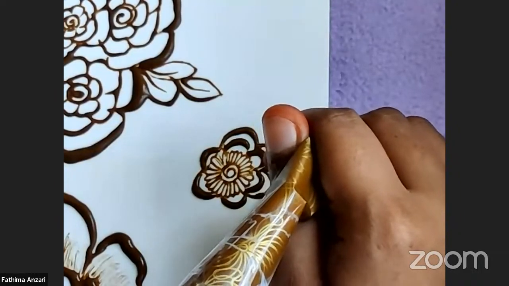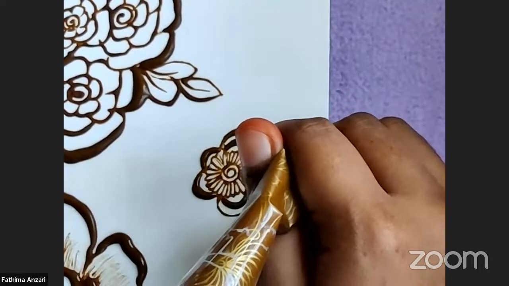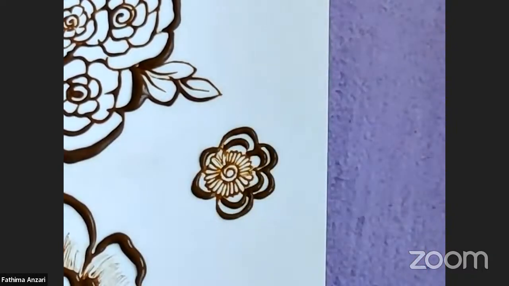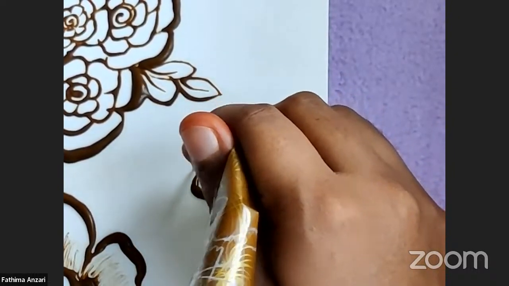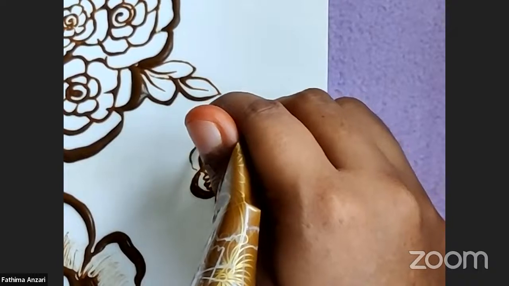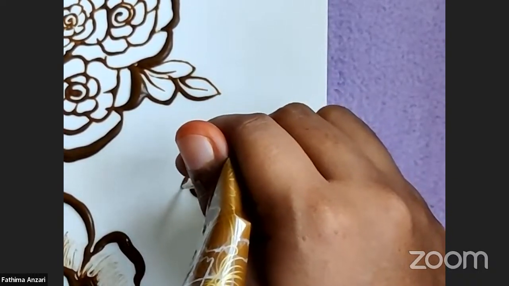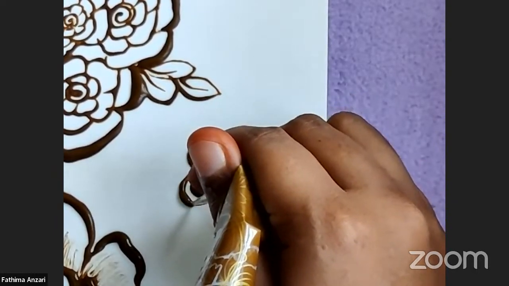Third petal, second layer. Try to not touch each other, it will smudge. So be careful with that. If you are dealing with a cone like me, please control the pressure of the cone. It will smudge after some time otherwise.